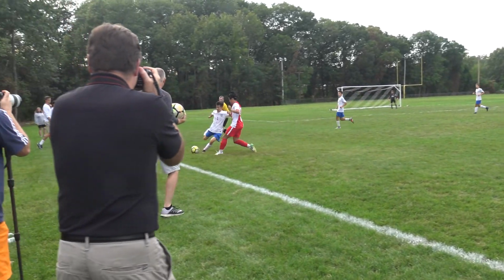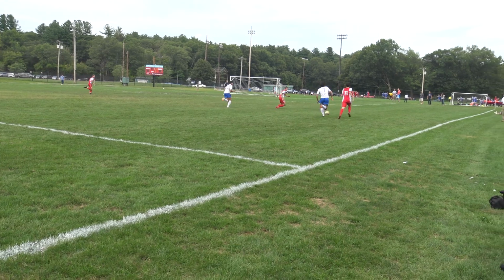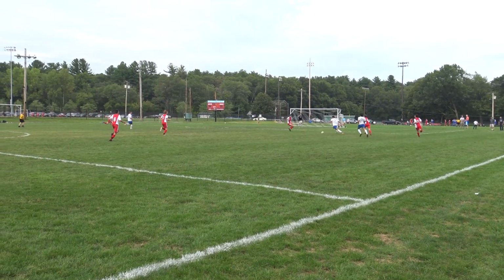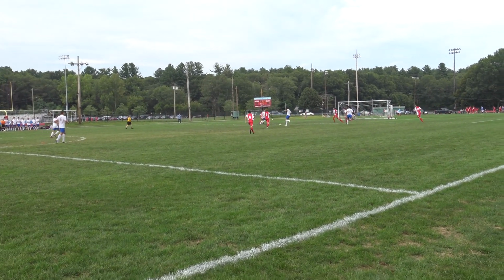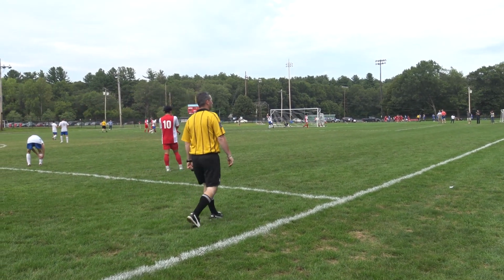Brendan comes back. He has it. He sends it up the wing. Come on, Dimitri. Dimitri on the ball. Dimitri on his left foot. Dimitri in front to Jacques. Jacques in front of the goal. Jacques to the left. He shoots. And it's saved by the goalie.